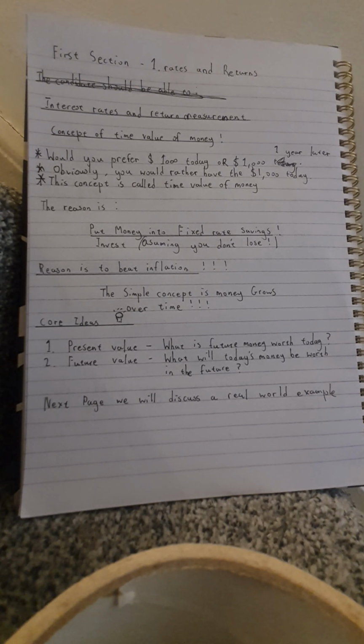And obviously, you would rather have the £1,000 today because if you put the money in a fixed rate savings account in the bank, or you invest it, assuming that you don't lose, you will always get more money than you had to begin with. And the reason why we do this is to beat inflation. The simple concept is money grows over time, assuming that you put it in a positive interest account.